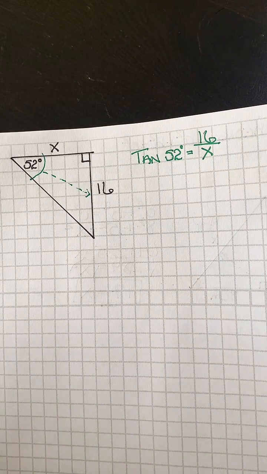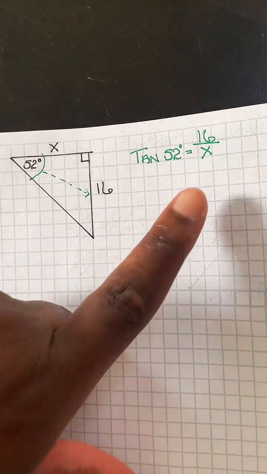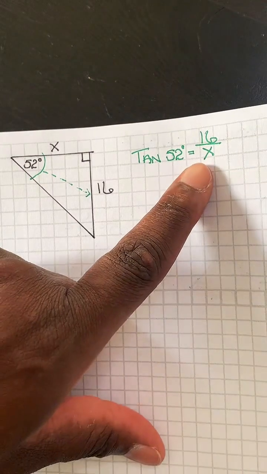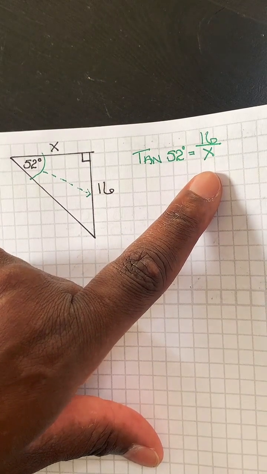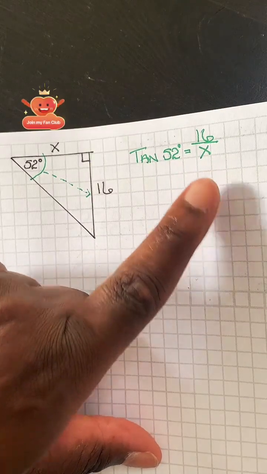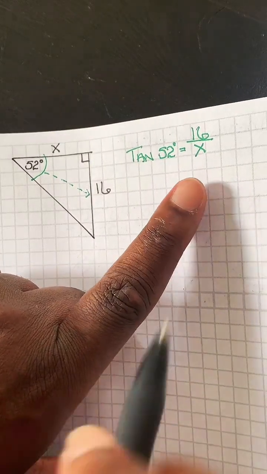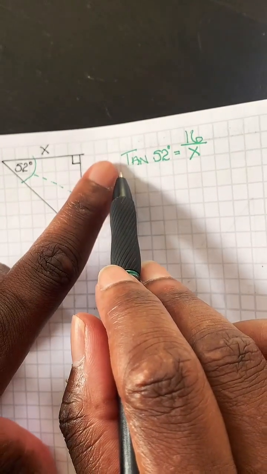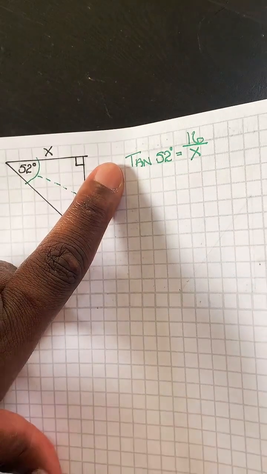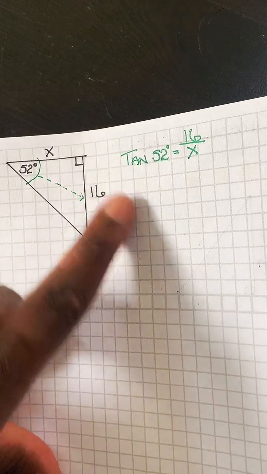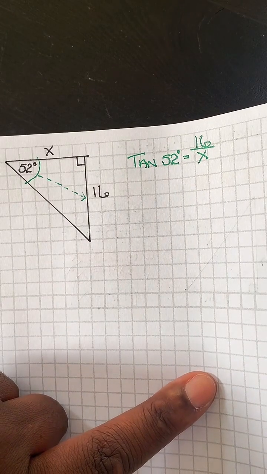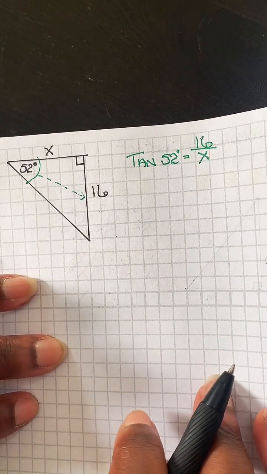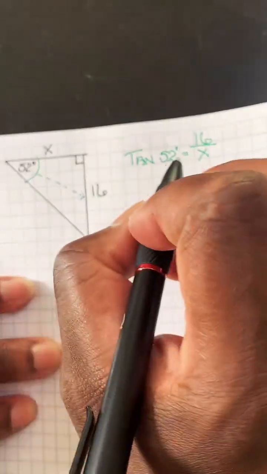Okay, so now we have an x in the denominator, right? So I know I want to solve for x. And I'm going to tell you two ways. One way, which is the long way, I can multiply both sides by x, but then I really want to isolate my x, and then I can divide both sides by the tangent of 52 degrees. Or, welcome to Audrey being lazy, or maybe I should say, working smarter, not harder.